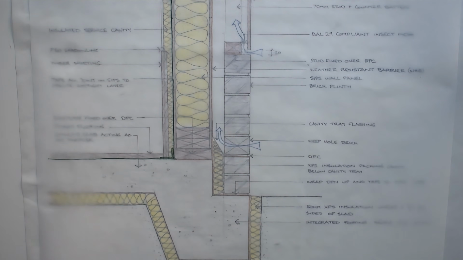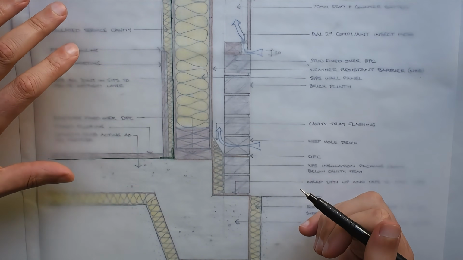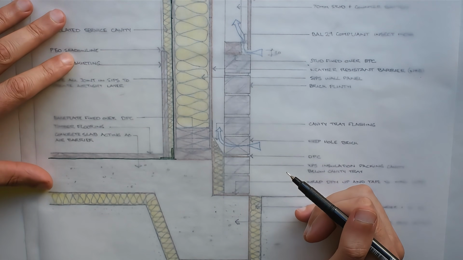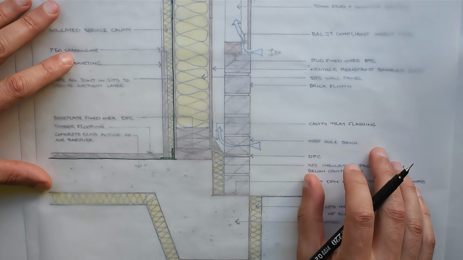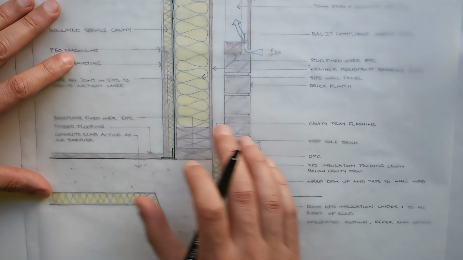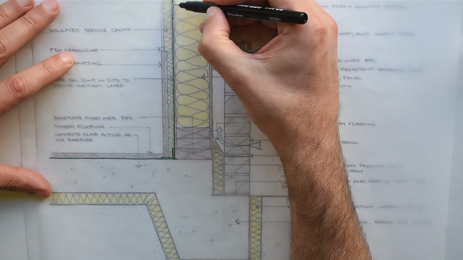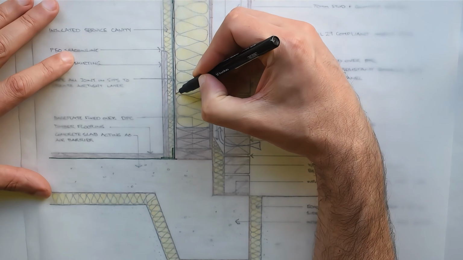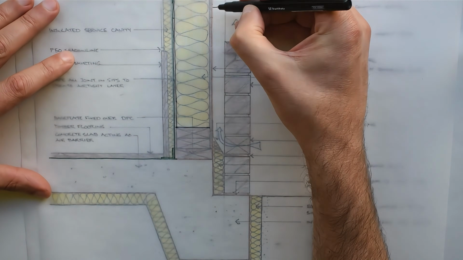The next part is the insulated construction itself and how we create the thermal side of this detail, making sure that it keeps you nice and controlled with temperature internally. You can see the structural insulated panel itself has this beautiful big fat piece of insulation through the middle of it.